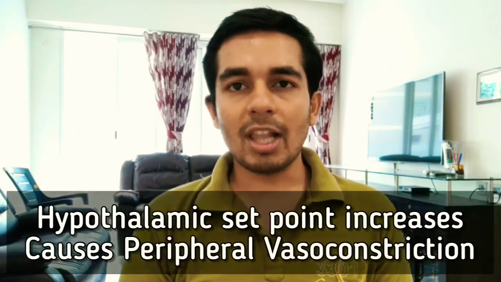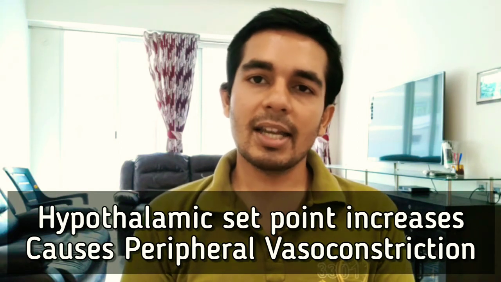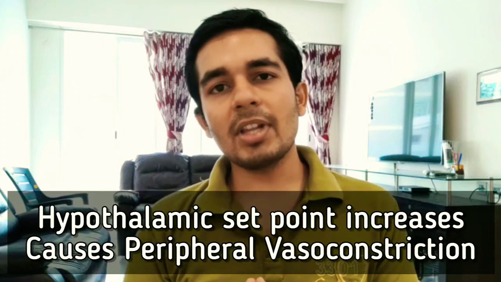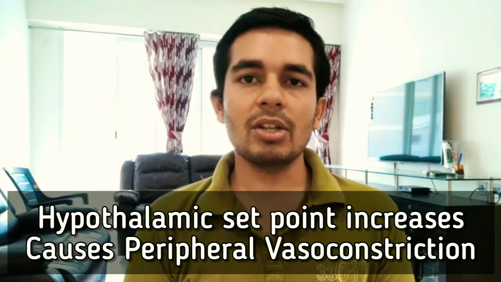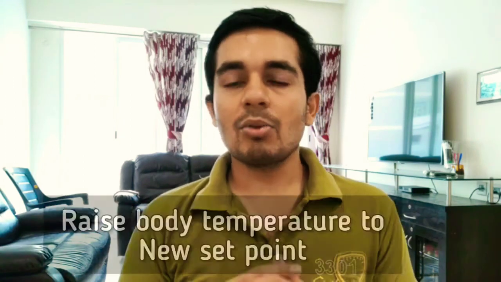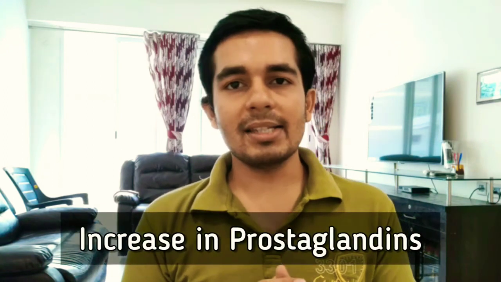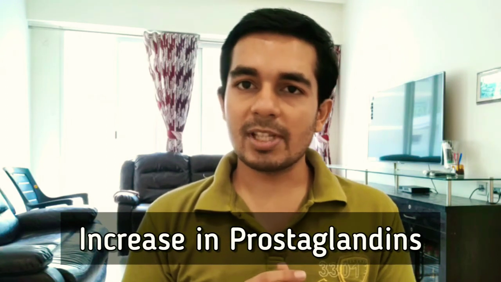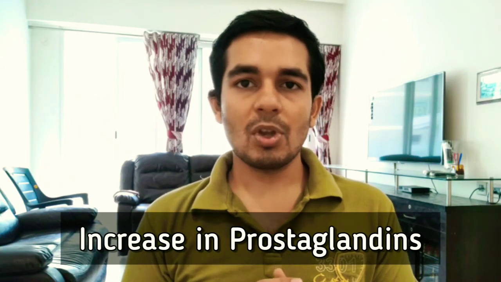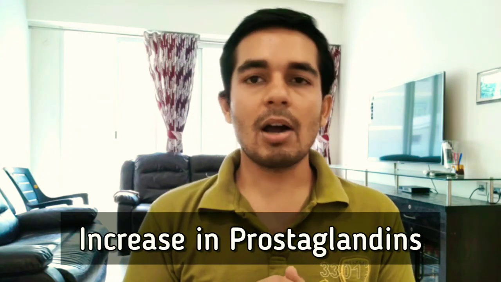Now we shall see a brief about the pathogenesis. The hypothalamic set point increases, causing a peripheral vasoconstriction, that is heat conservation. The patient starts feeling cold as a result of the blood shunting to the internal organs. The mechanisms of heat production, for example shivering and increased hepatic thermogenesis, help raise the body temperature to a new set point. There is also an increase in the peripheral prostaglandins, more specifically prostaglandin E2, which accounts for the non-specific myalgias and arthralgias that often accompany fever.